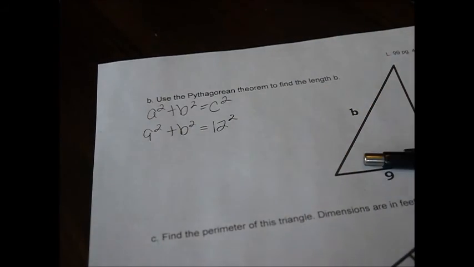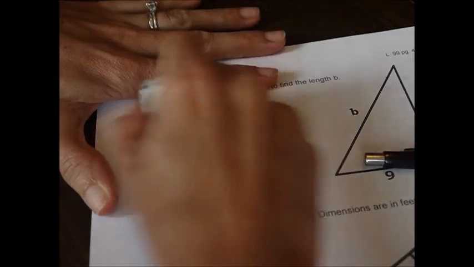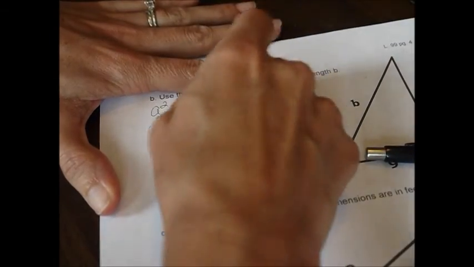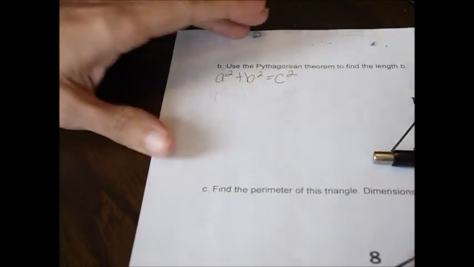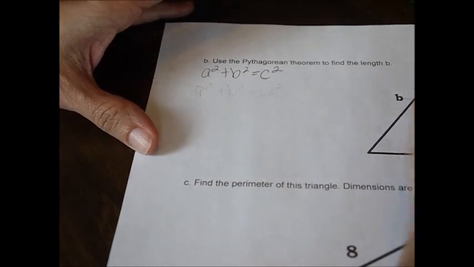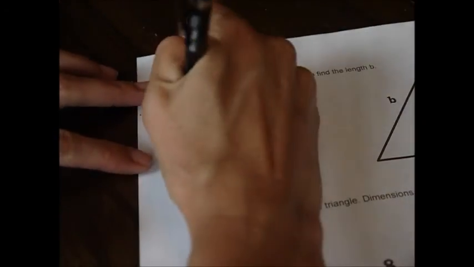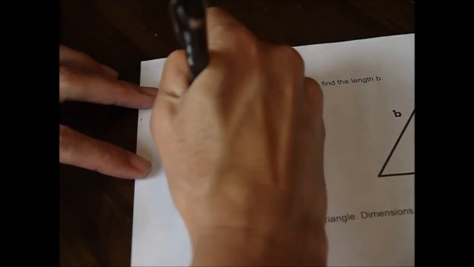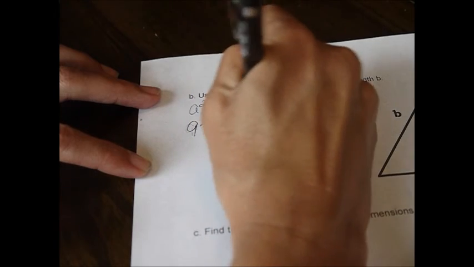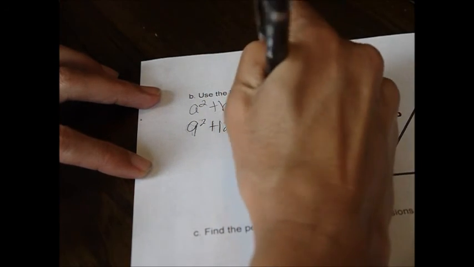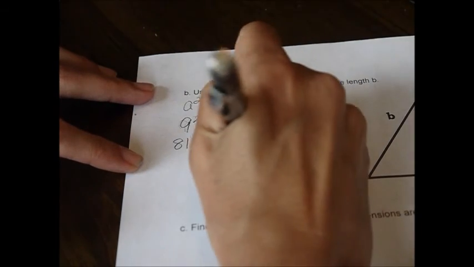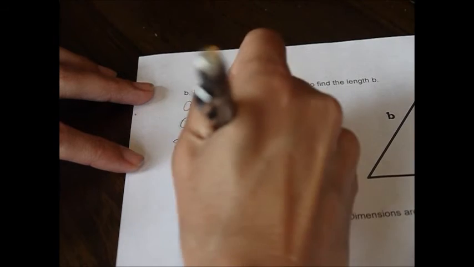I think that should be C. So I'm just going to do leg squared plus leg squared equals hypotenuse squared. I don't like where they put the B. I would have rather this said C. Okay, so it's 9 squared plus 12 squared equals B squared, even though it should be C. Okay, get over it, Mrs. DeShiel. So 81 plus 144 equals B squared.